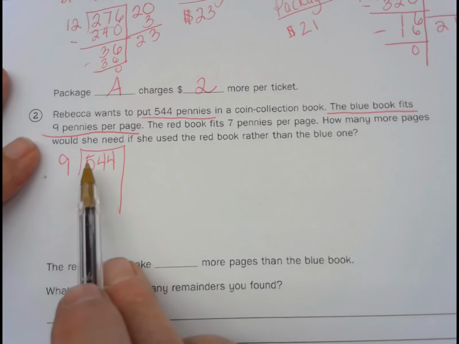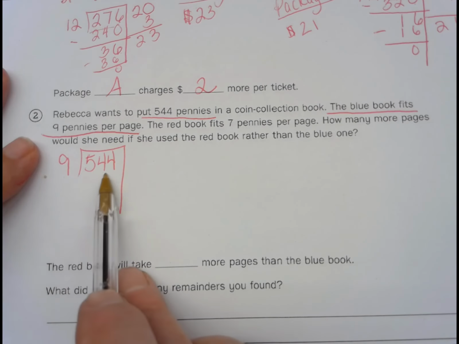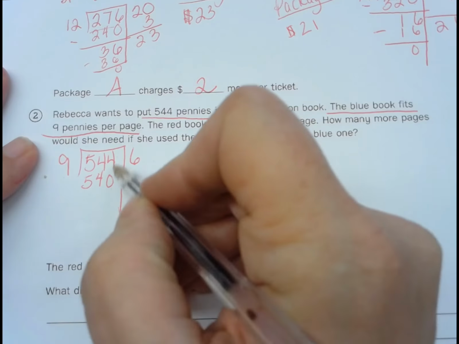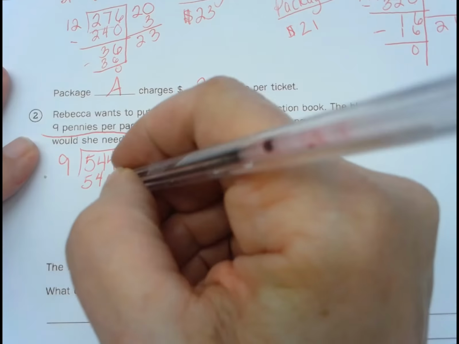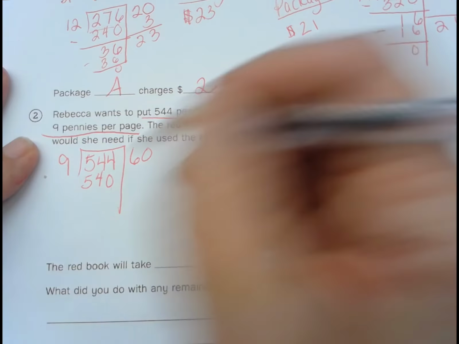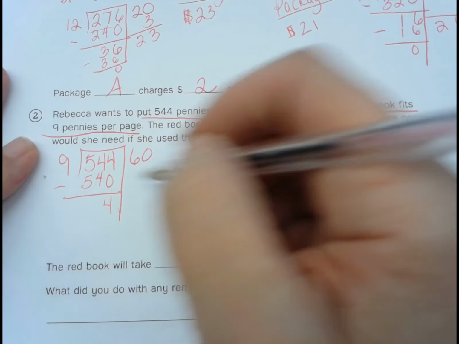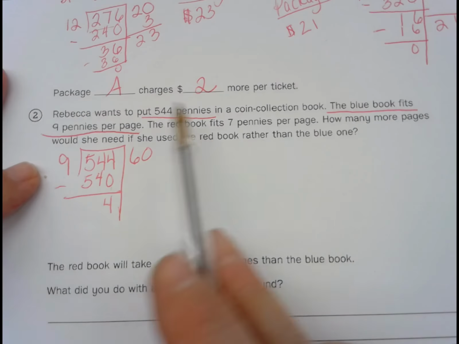So 9 doesn't go into 5, but it does go into 54. 6 times. 6 times 9 is 54. Then we add another 0, because we have a digit there. And if we add a 0 there, we need to add 1 there. Then we subtract, and we have a remainder of 4. So we have 4 more pennies.